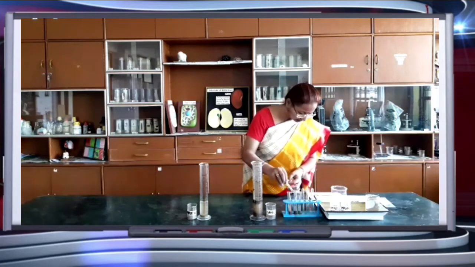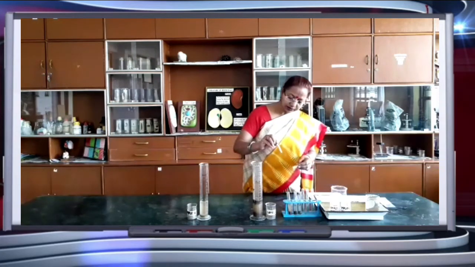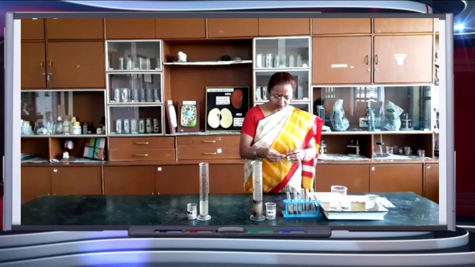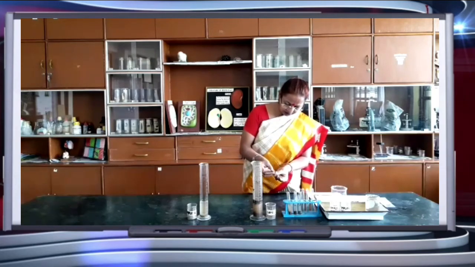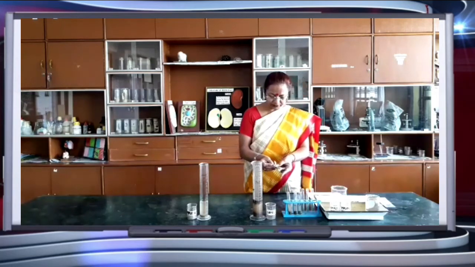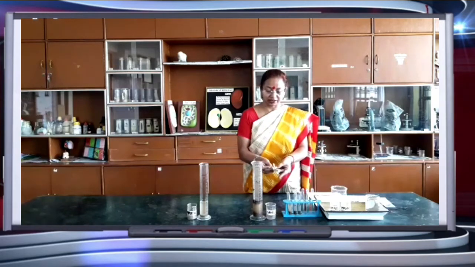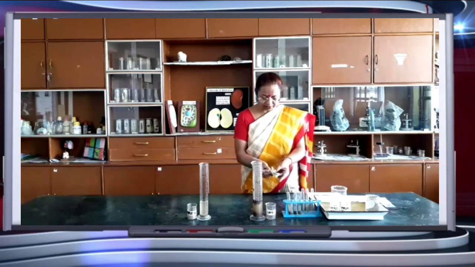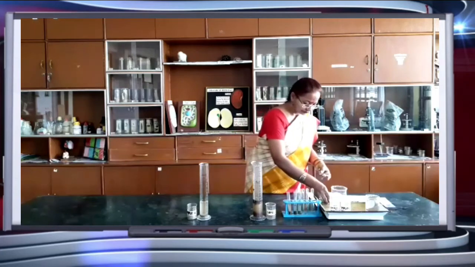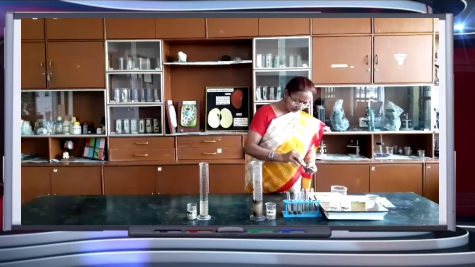It is slightly green, which you can easily match with the 8. So sample 1 shows pH 8. Basic. It is towards the basic, slightly alkaline in nature. Now the other sample.